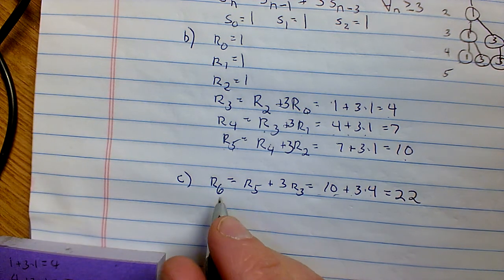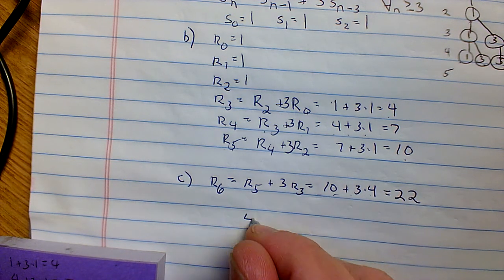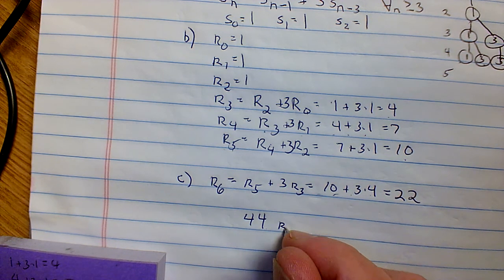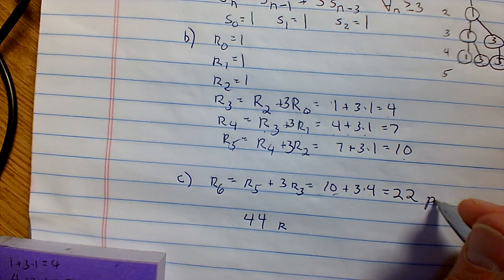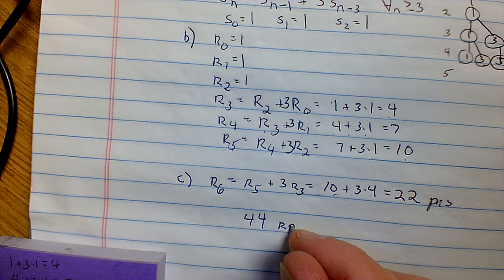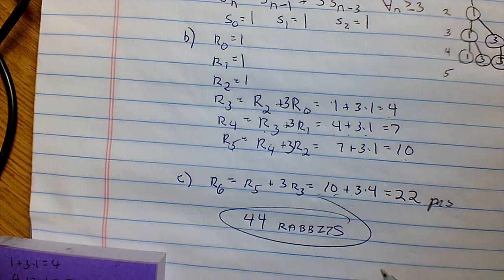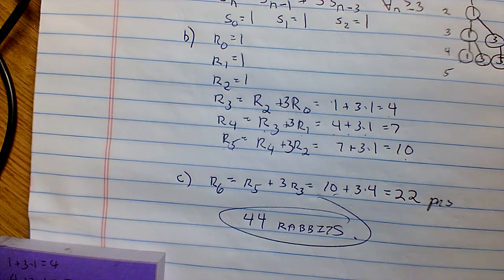And again, since it asked how many rabbits are there, don't fall into the trap of answering 22, because that's how many pairs there are. You have 44 rabbits. Do expect to see a problem like 22 or 23 on the test.